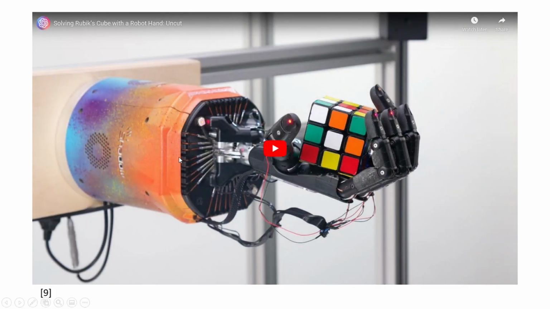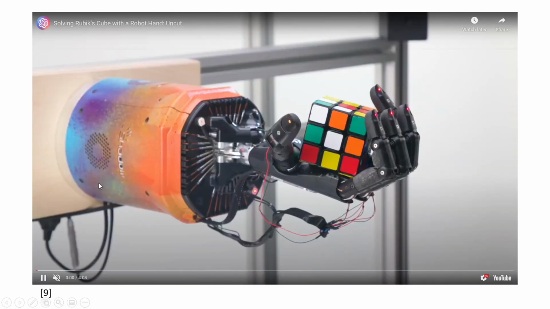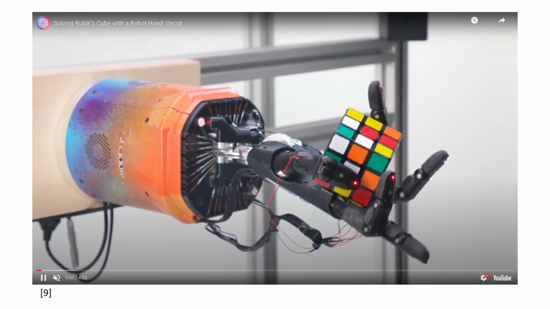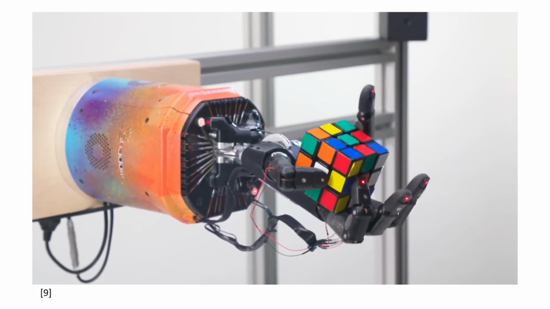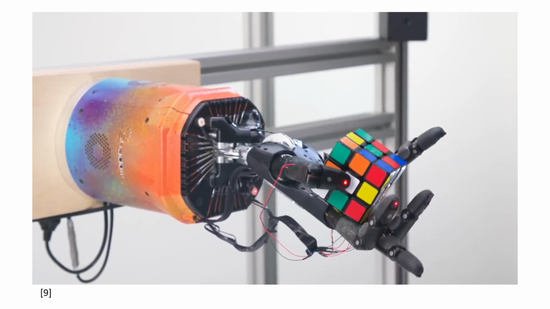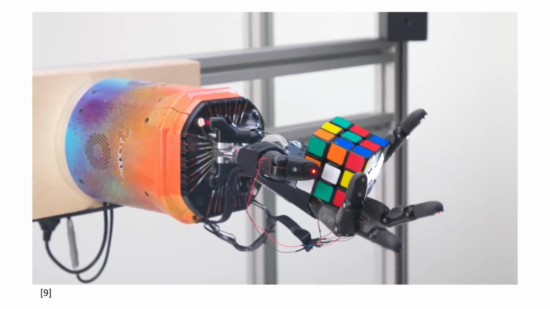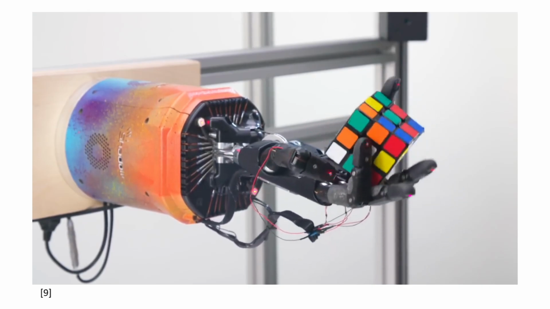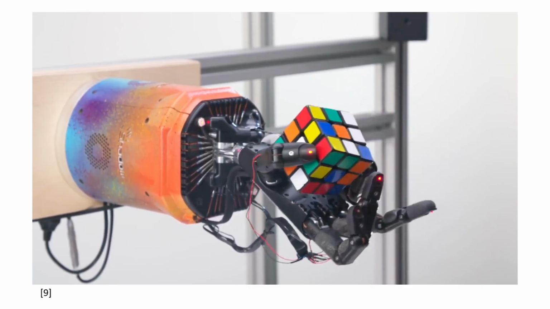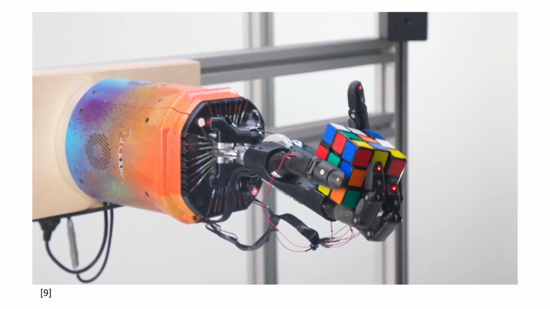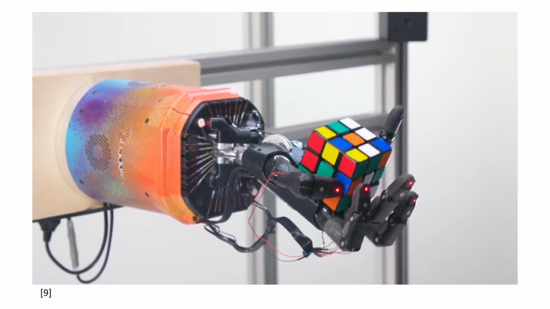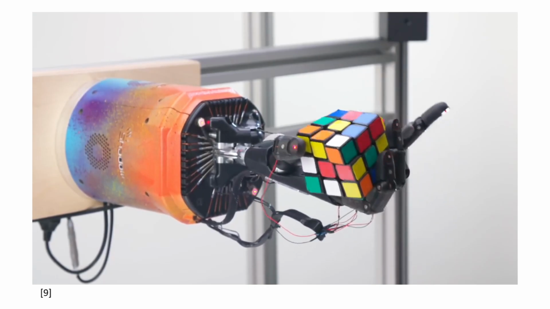And here we can see, I'll just play a little bit of this. OpenAI taught a robotic hand how to solve a Rubik's Cube. And so this requires a lot of precision, a lot of dexterity. And so this robotic control is another area in which reinforcement learning is a very popular field.